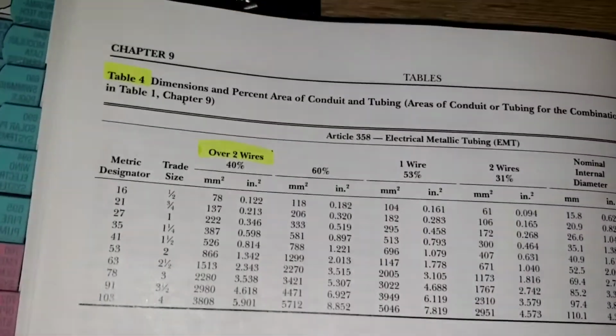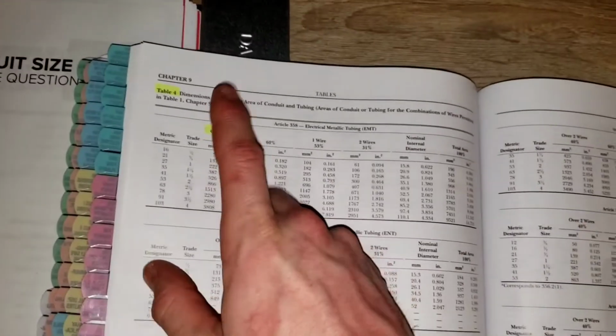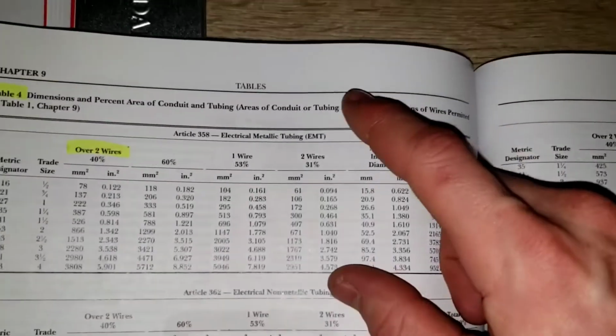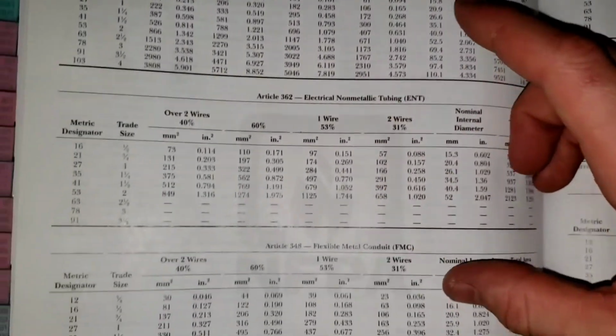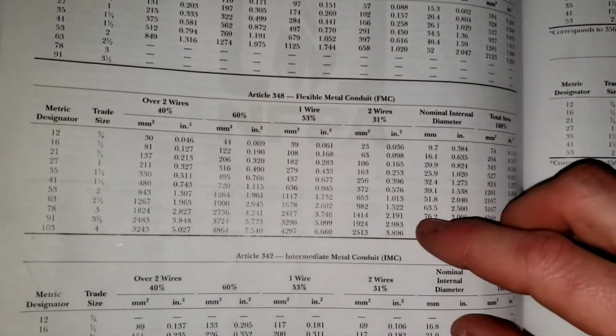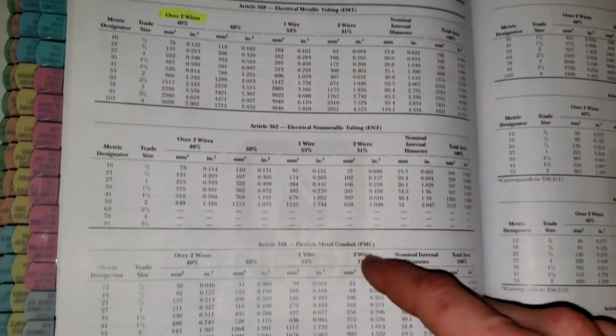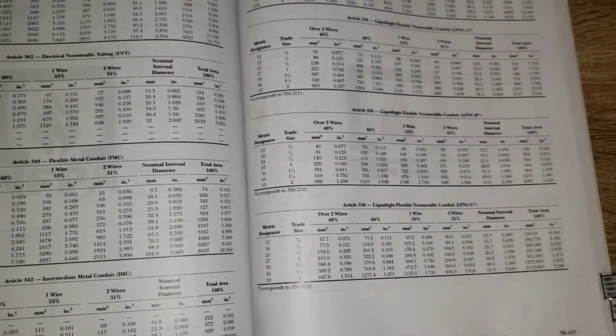We're going to turn the page 1 turn, and we're going to see table 4. We're also going to need to know table 4, okay, which has different types of conduits in it. Here's EMT, here's ENT, here's FMC, here's IMC, okay? So depending on what type of conduit that you're going to be running, your chapter 4 will have your different types and your tables for that.